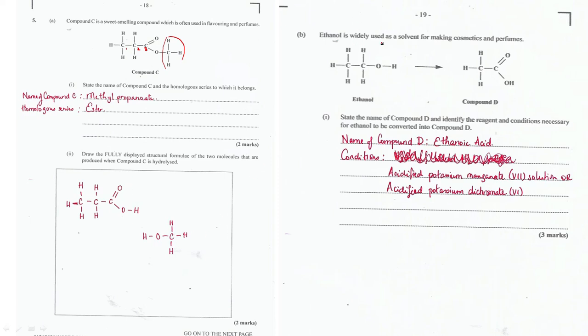Then it says ethanol is widely used as a solvent for making cosmetics and perfumes. It says state the name of compound D and identify the reagent and conditions necessary for ethanol to be converted into compound D. So the name of compound D is actually ethanoic acid, because you have 2 carbons here, which is eth.